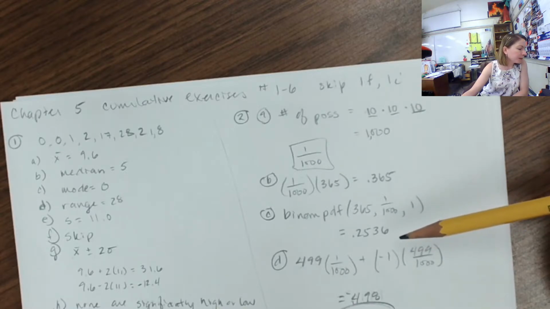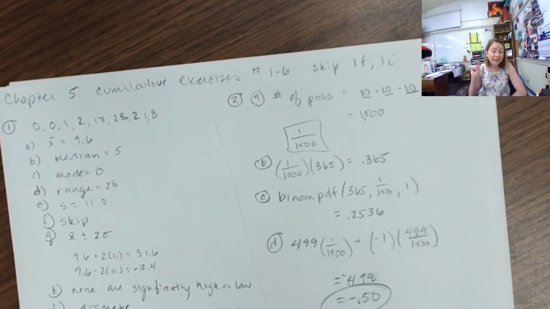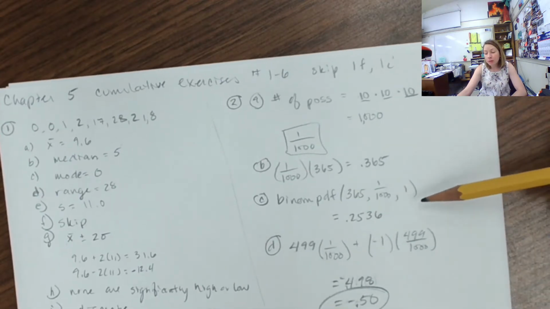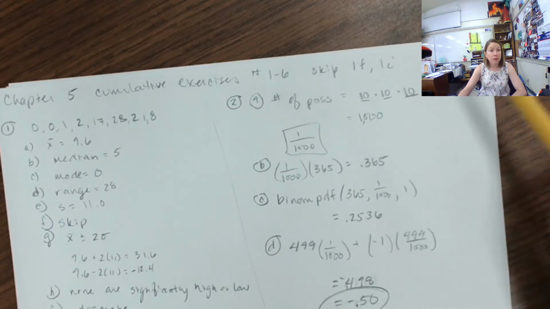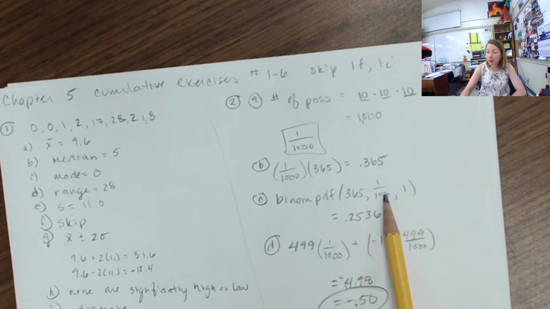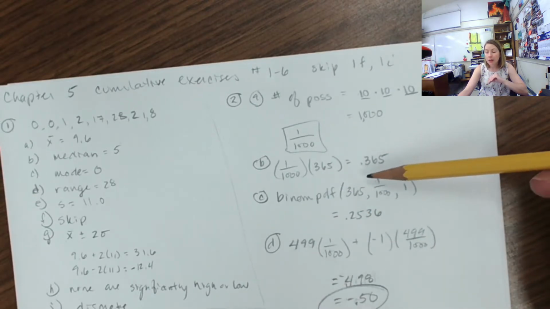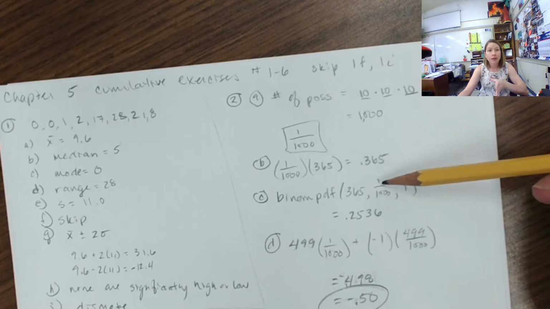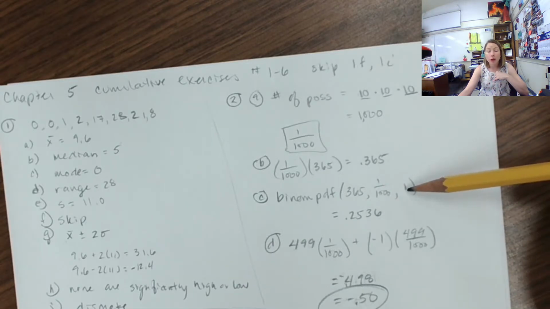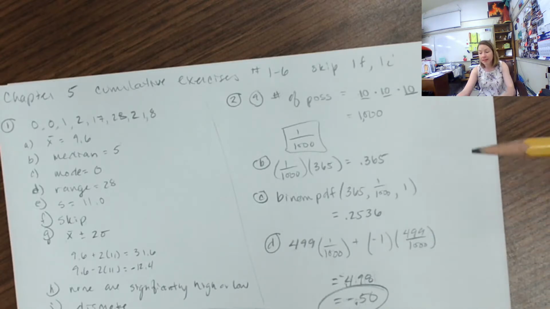Part C says if you play this game once every day, find the probability of winning exactly once. Well, this is a binomial situation, right? We're dealing with something that has a fixed number of trials, so 365 trials. The probability is always the same for winning. We have a probability of winning and losing. It's definitely a binomial situation, so my n is 365, p is 1 over 1,000, and then I want to win exactly once, so that ends up being 0.2536.